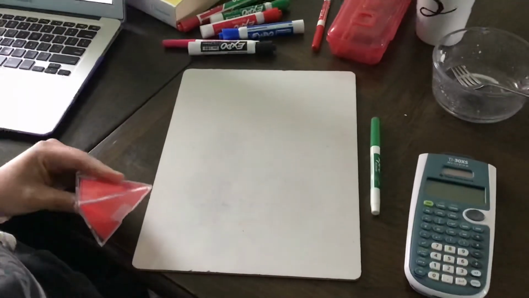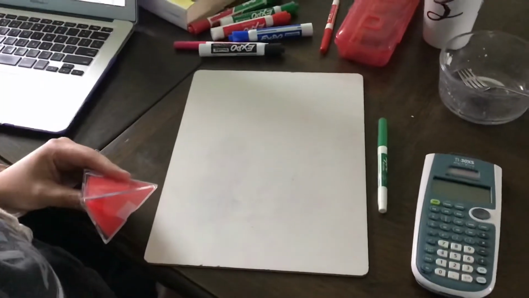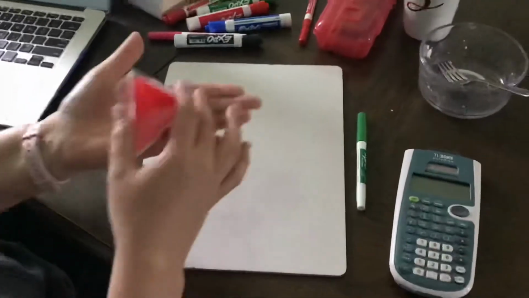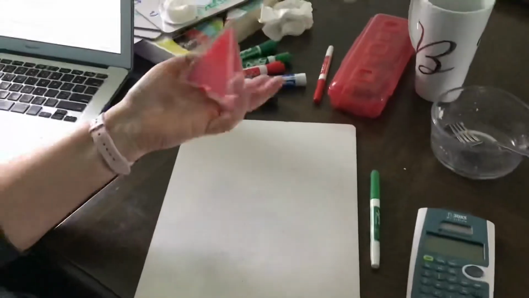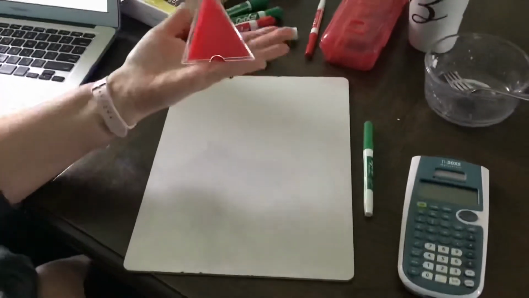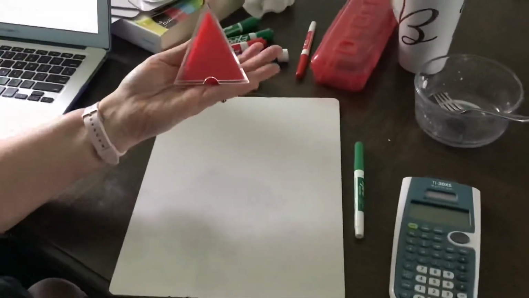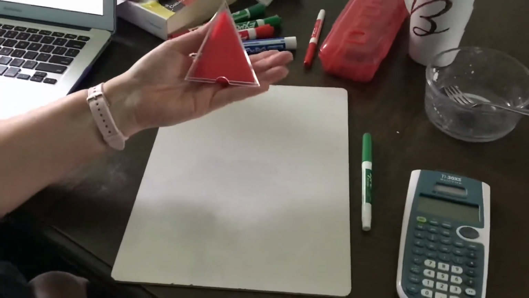Alright, so for this problem, we're working with a wooden paperweight that's in the shape of a pyramid. So I was able to get into my classroom to clean some stuff out, so I grabbed my shapes when I was in there. So now I have a picture of it instead of having to build it out of Play-Doh for any of you that watched that video.